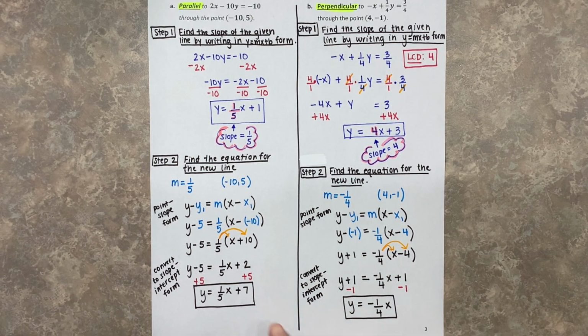And just to note, in y equals mx plus b form, here the slope is 1/5 and the y-intercept is 7. In this y equals mx plus b form, the slope is negative 1/4. What's the y-intercept? Well, we could easily write a plus 0 if we want here, and that makes it a little bit clearer that the y-intercept for this equation is actually 0. So this line would go through the origin.